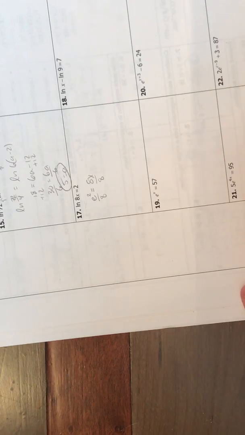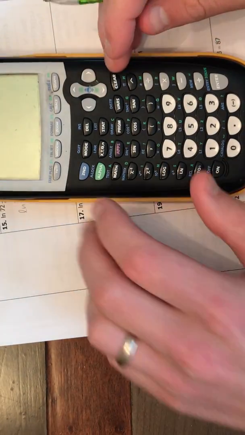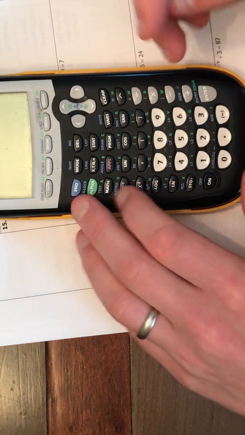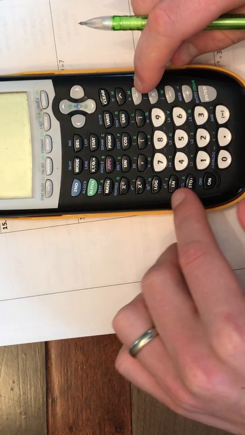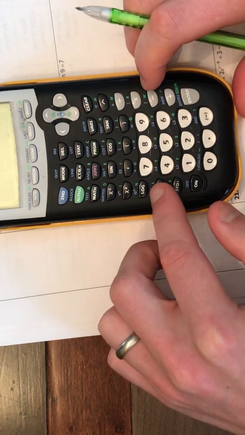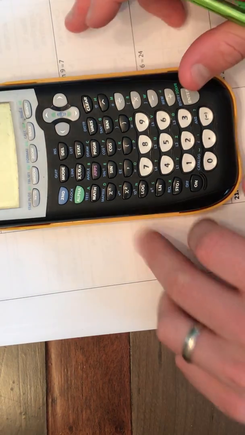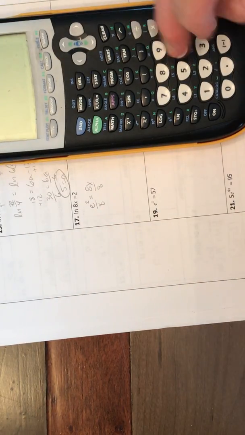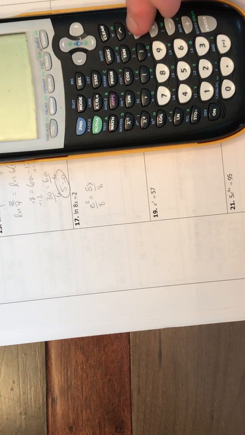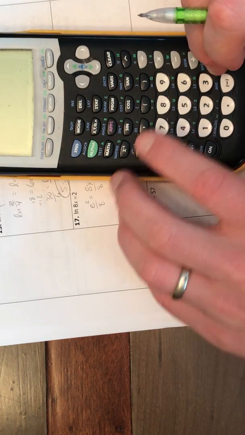So what we have to remember here is that e is actually a number. It was like 2.718, all that good stuff. So we can get to that number really easily in our calculator. If you just press second and then go down to this ln here, it'll give you e raised to a power. So to get my answer here, I'm going to do e squared, and then divide that by 8.